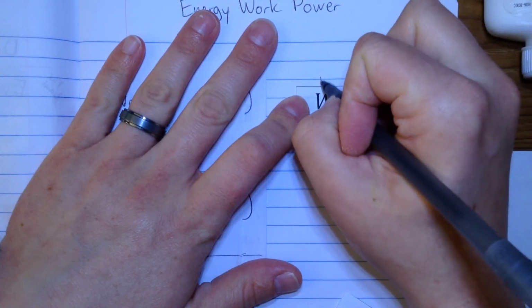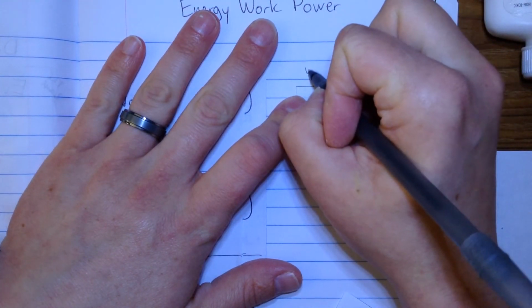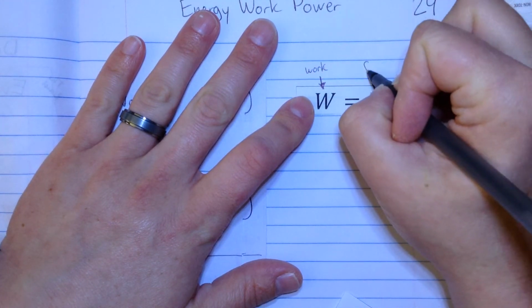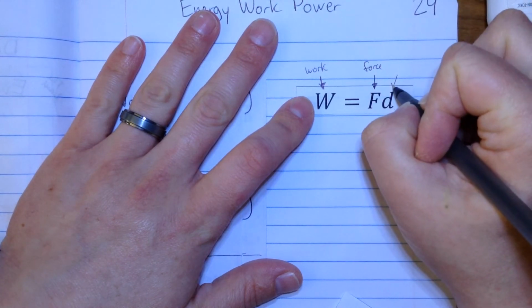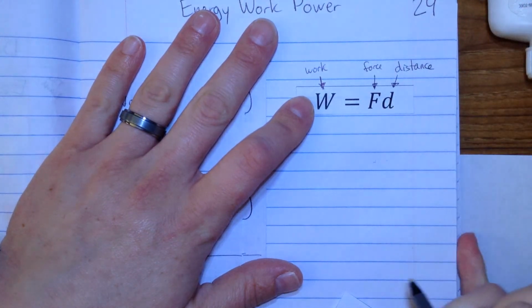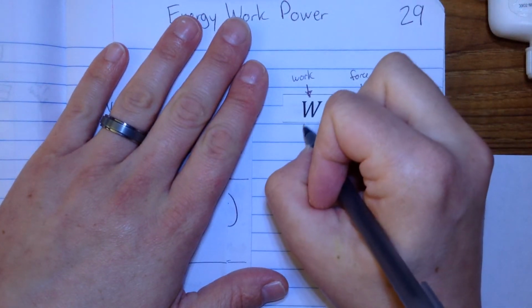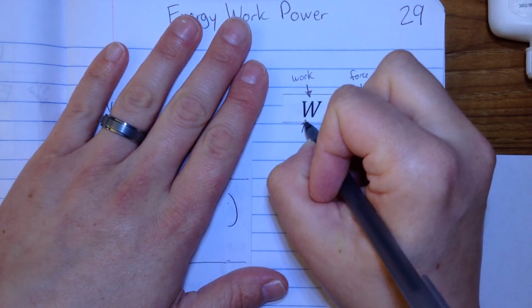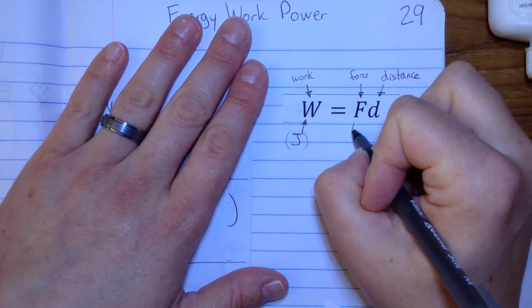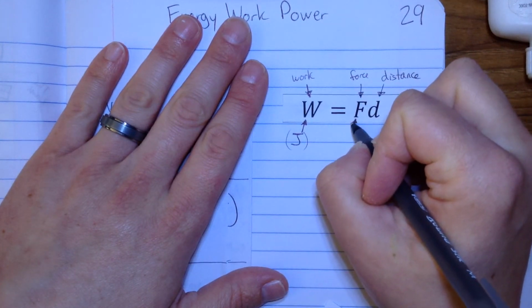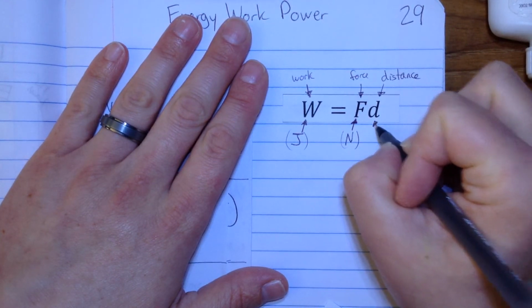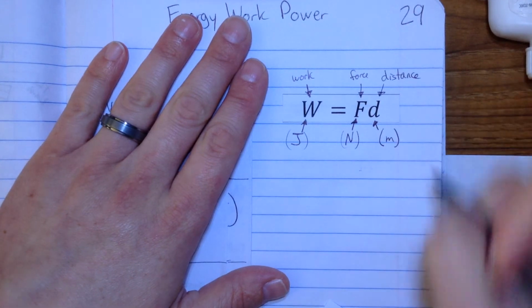Work. The W stands for work. F is what? Force. D is distance. What are the units of measure for work? Joules. What are the units of measure for force? Newtons. And what are the units of measure for distance? Meters.